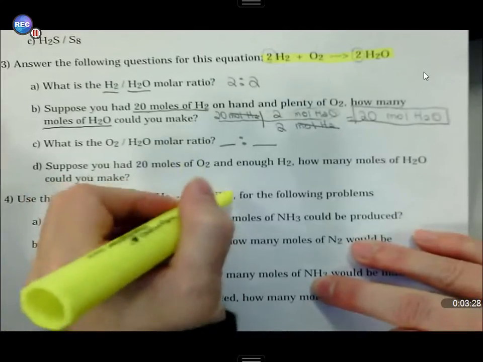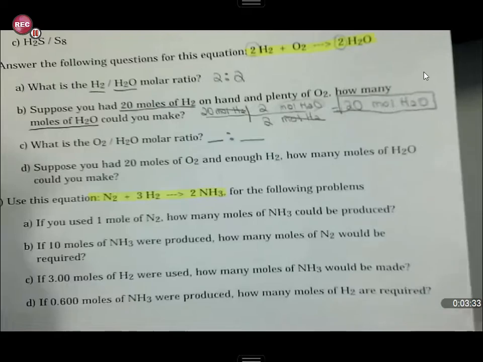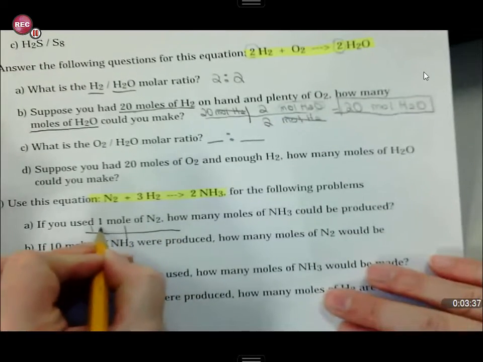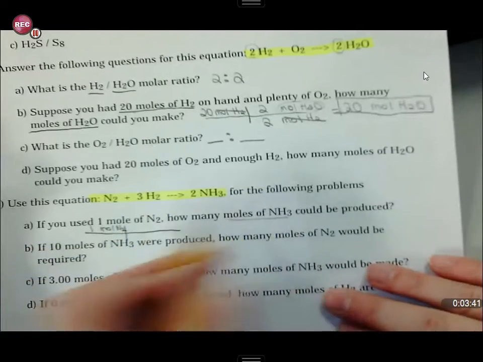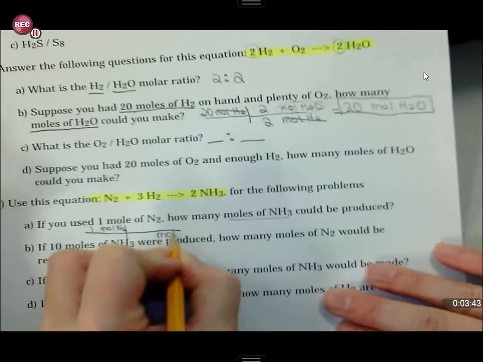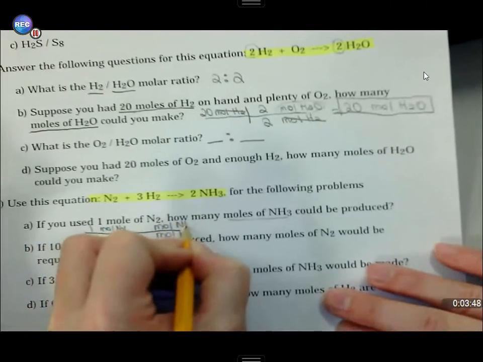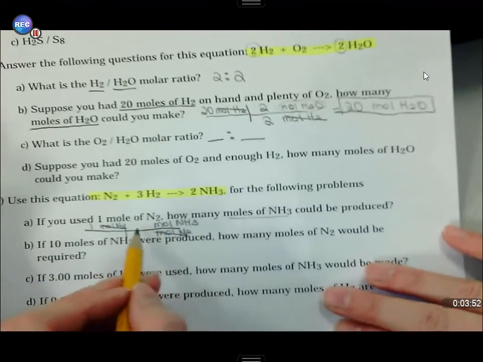So here is your equation. So if you used 1 mole of N2, and you want to go to how many moles of NH3? Well, we're going to have to cancel out moles of N2, and we're going to have to go to moles of NH3. So now you're going to use that equation to get your mole ratio.